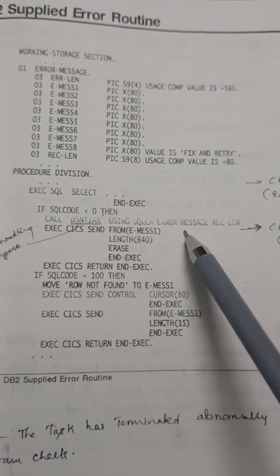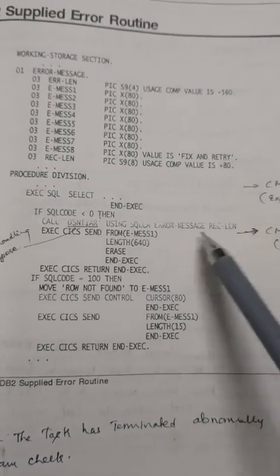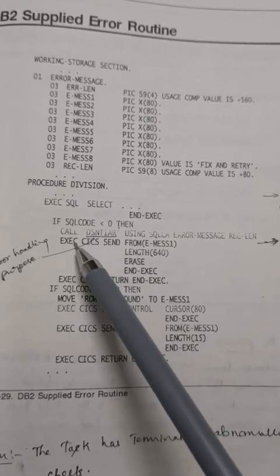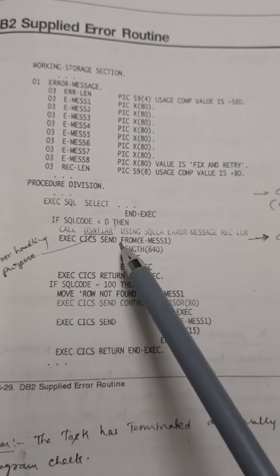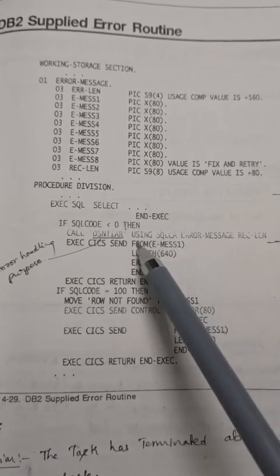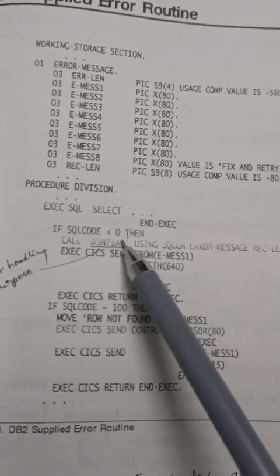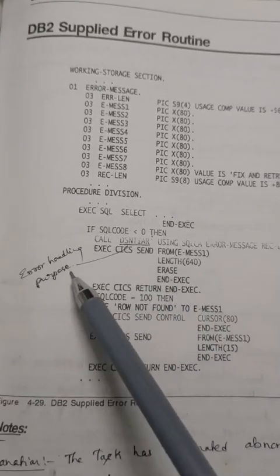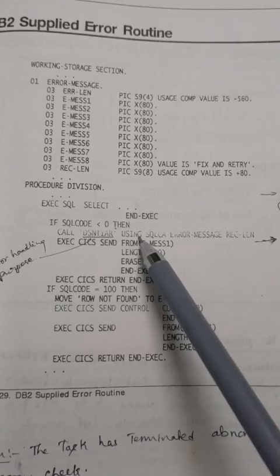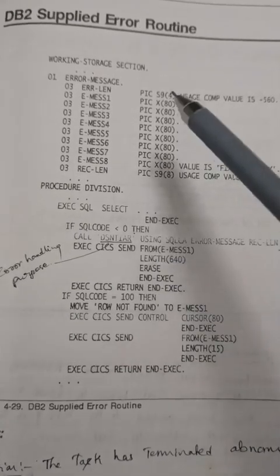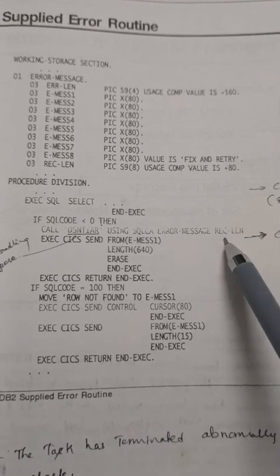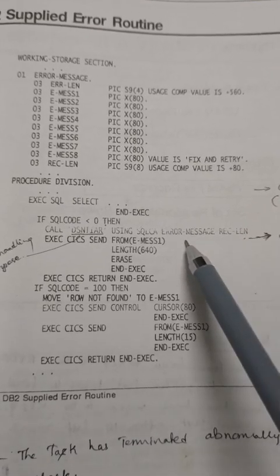Call DSNTIAR using this condition, SQL error message and send. See friends, here they are using a CICS command, sending the error message here. What is the error message here? They are calling DSNTIAR, a program name, for error handling purposes only. They are using this as a standard program, using SQLCA, which we have already included, and the error message and record length. What is the error message here?